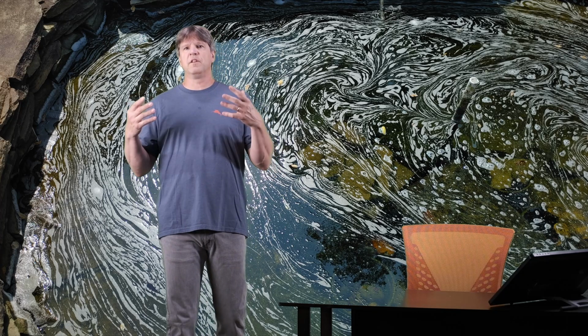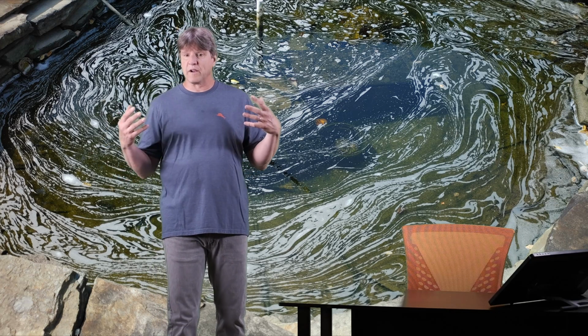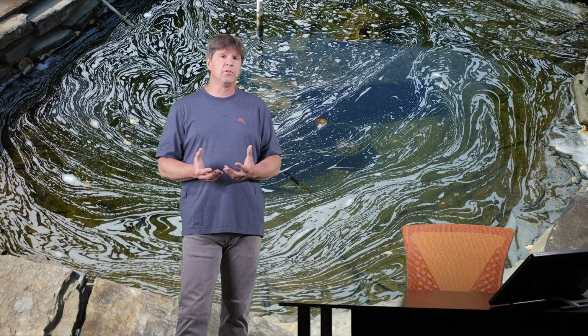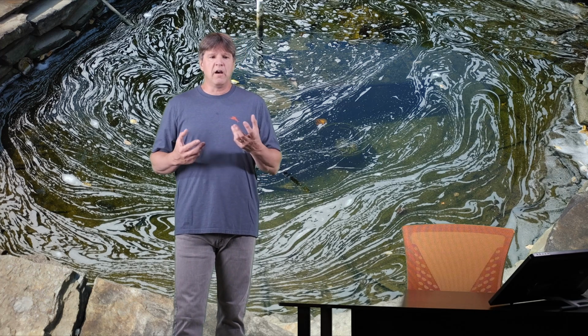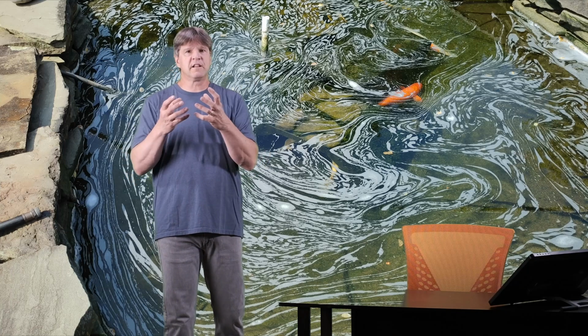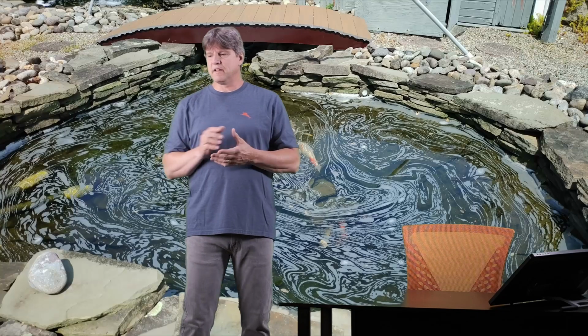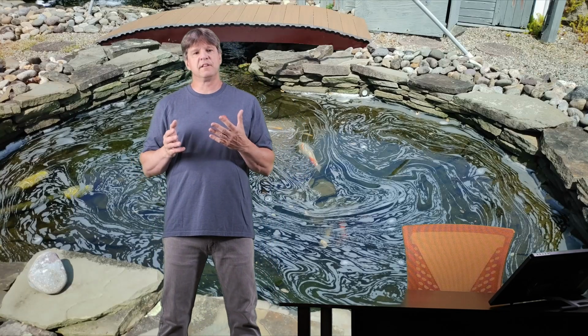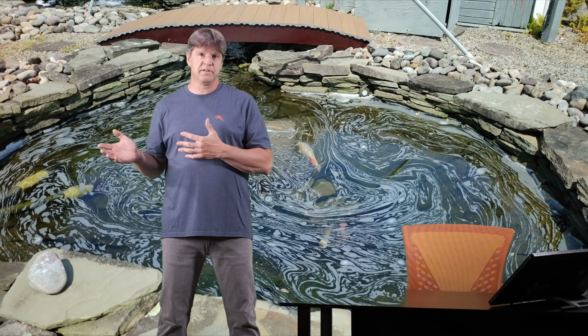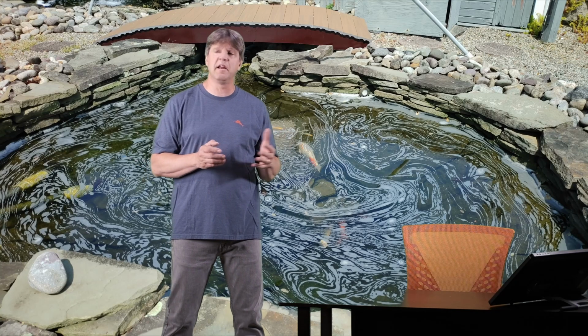So foam can be caused by a bunch of different factors. Most often it is basically a buildup of organic waste or just organics in the water, organic molecules in the water that when combined with oxygen molecules stick together and float to the top, causing your foam. So basically what we find is if you shut your ponds off over the winter, okay, there could be a buildup of organics in the pond during that time.